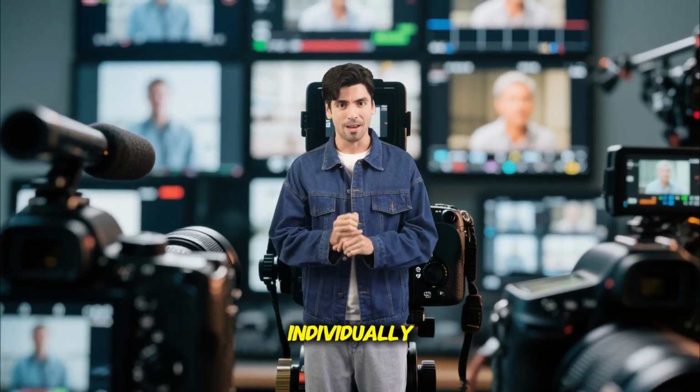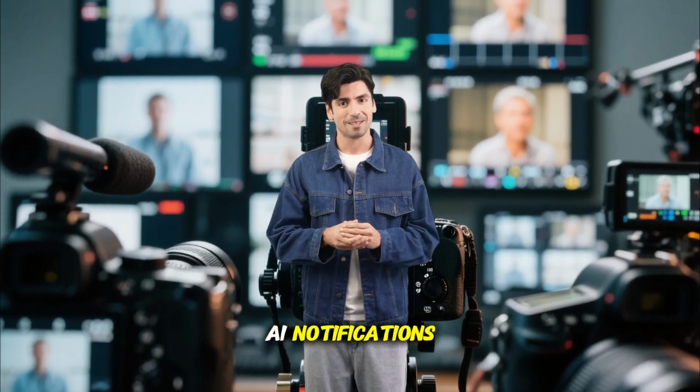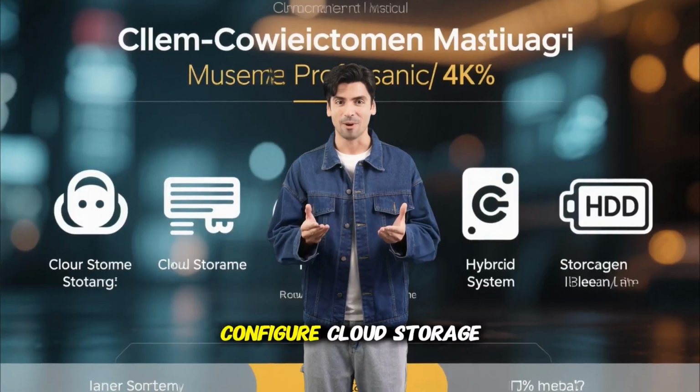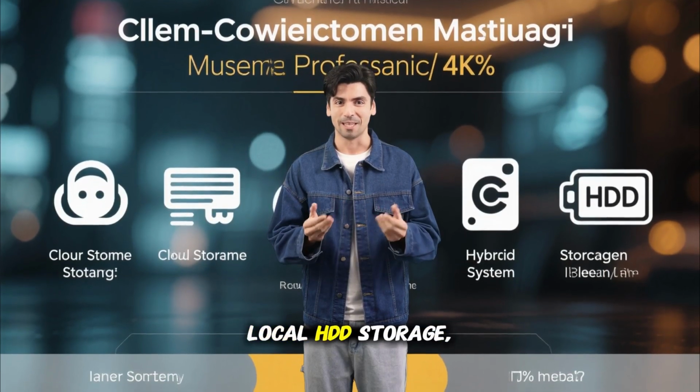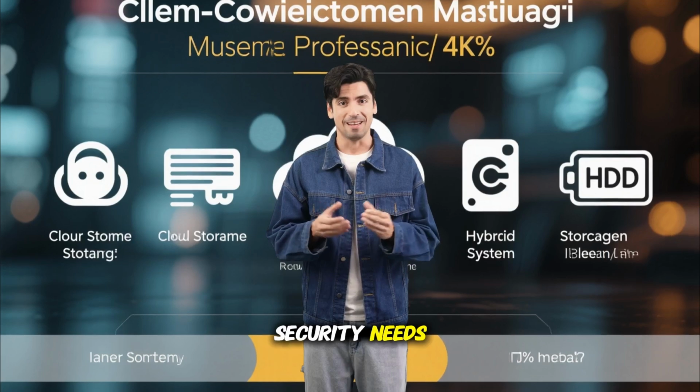Test each camera individually to confirm live streaming, playback, AI notifications, night vision performance, and remote access. Configure cloud storage, local HDD storage, or hybrid recording, depending on your security needs.